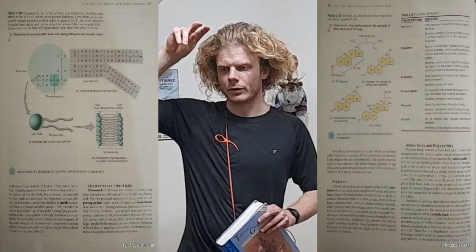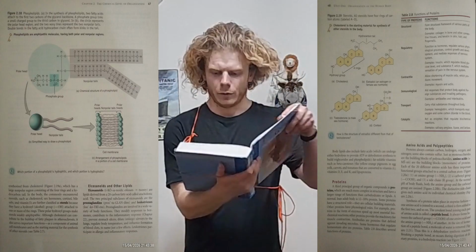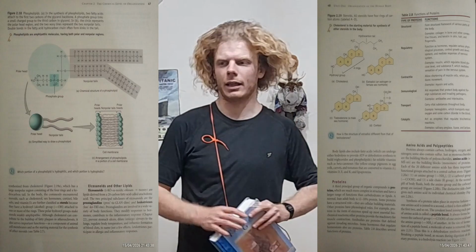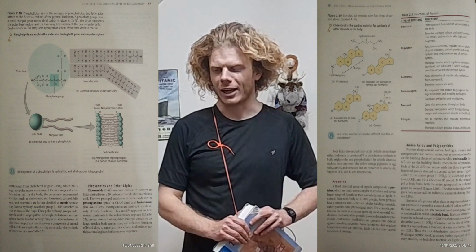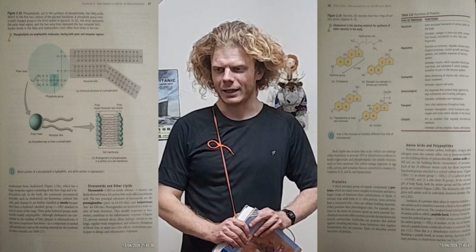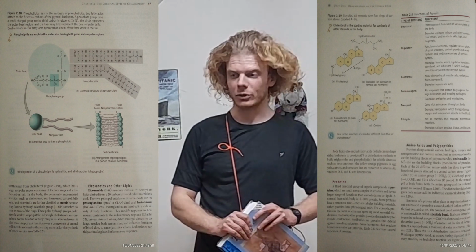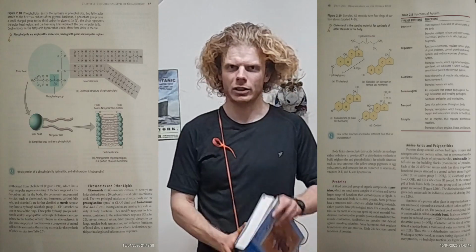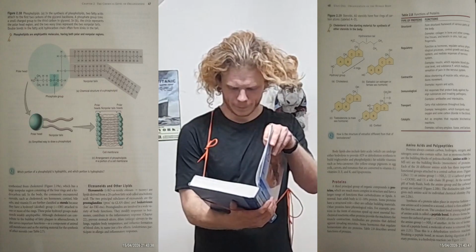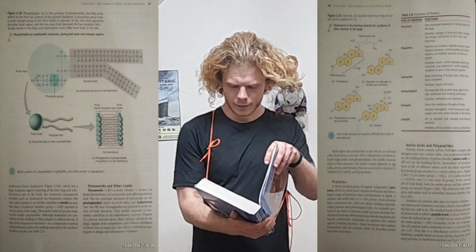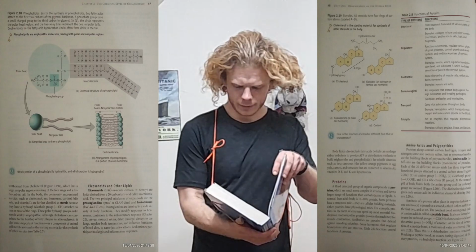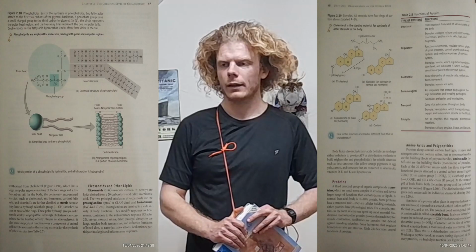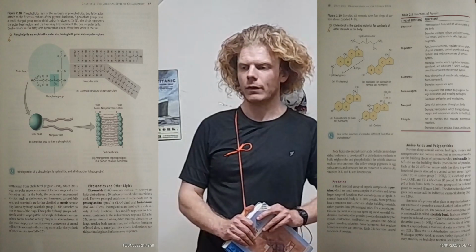They are derived from arachidonic acid, a 20 carbon fatty acid. And the leukotrienes have a part in allergic reactions and in inflammatory responses.